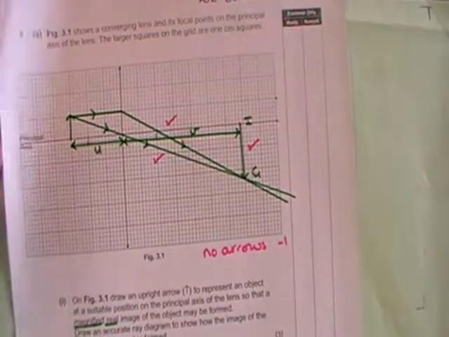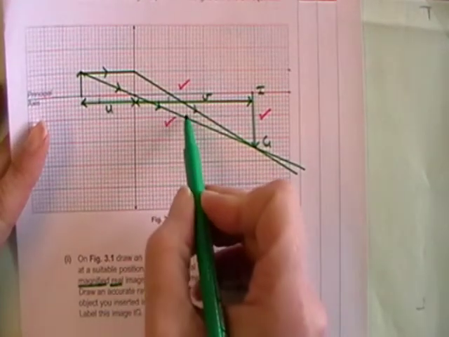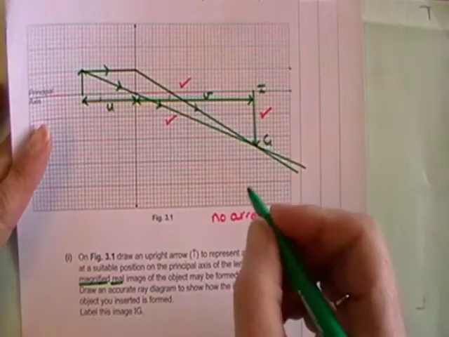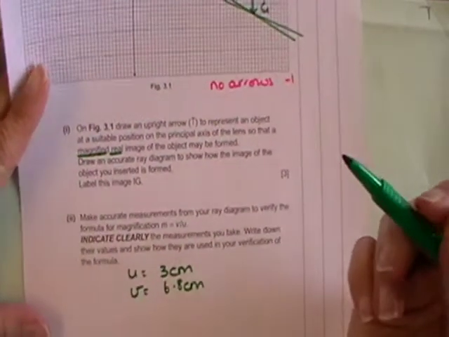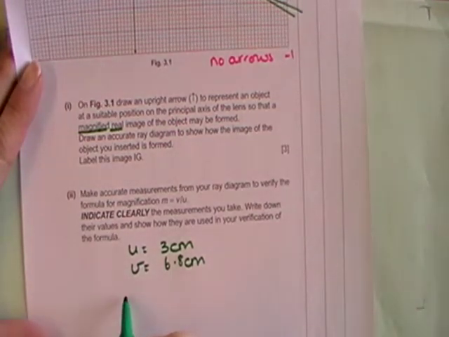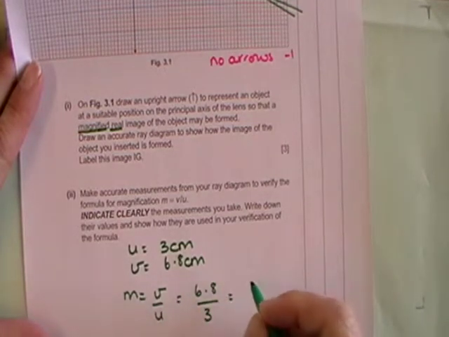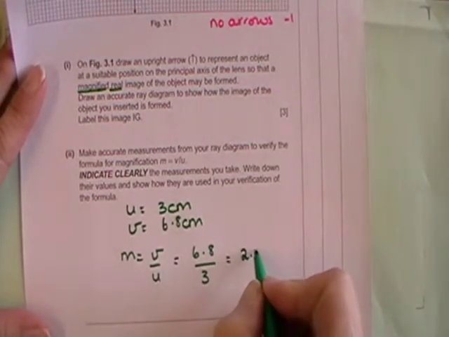the image distance, V, and counting out your squares, this is 1, 2, 3, 4, 5, 6.8 centimetres. You can see that on mine I'm losing accuracy slightly because of the nib in this pen. So we can say that M is equal to V over U, which is 6.8 divided by 3, which gives us a magnification of 2.27.